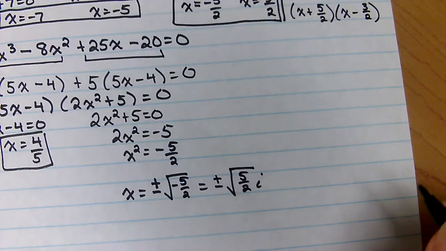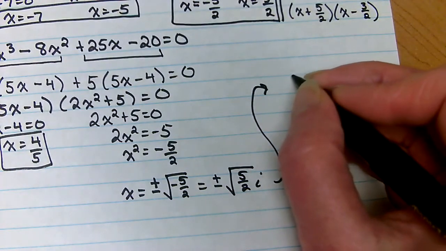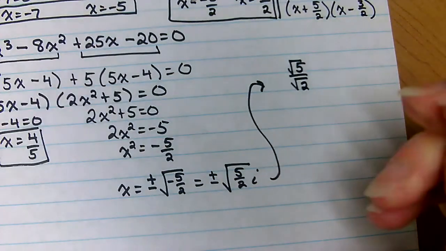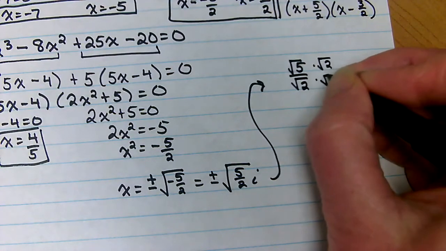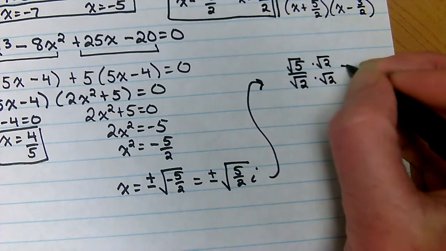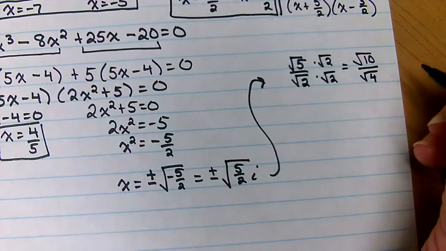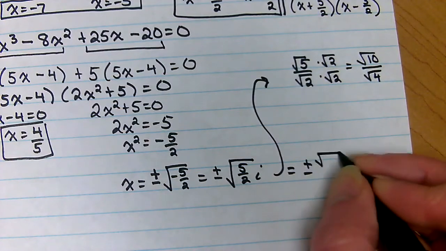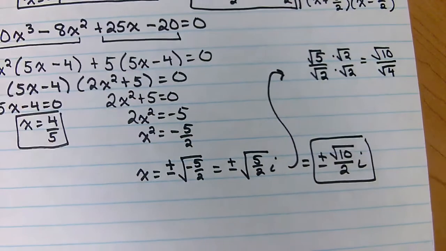Now this isn't the best way to leave an answer. So I'm going to kind of come off to the side up here and talk about what we can do. So that's really the square root of 5 over the square root of 2 with an i. But I don't really like that. So I'm going to multiply the top by square root of 2 and the bottom by square root of 2. That gives me the square root of 10 over the square root of 4, which would be the square root of 10 over 2. That would be the preferred way to write it.